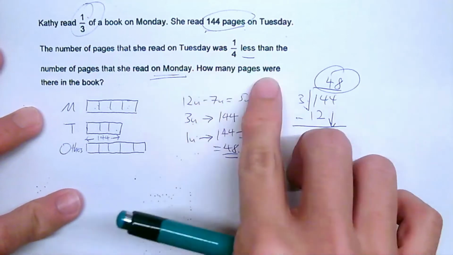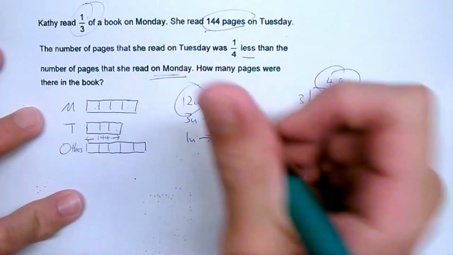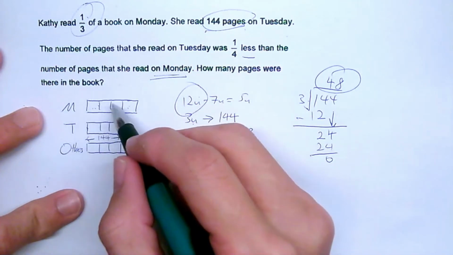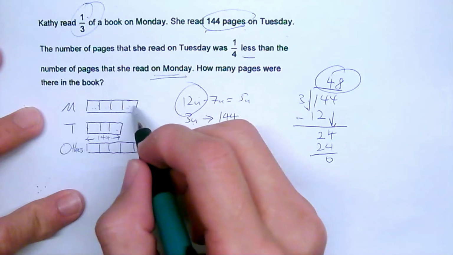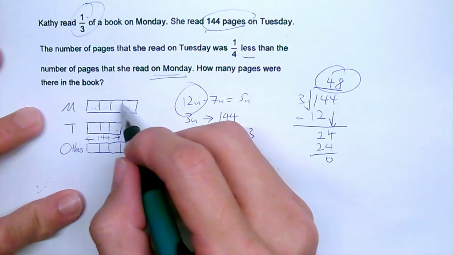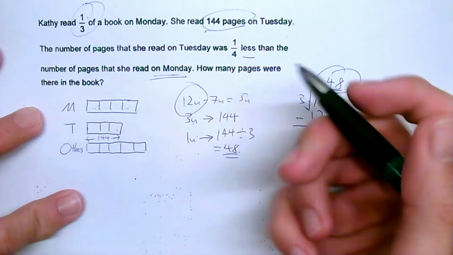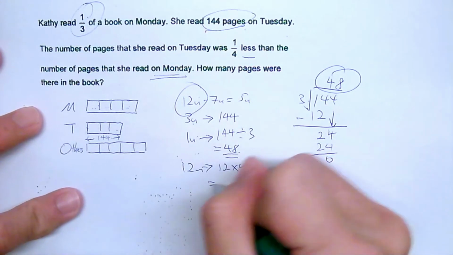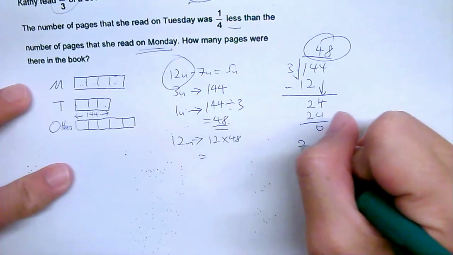Now they said how many pages were there in the book? Total, we counted 12 units, right? Remember, because we managed to find out that Monday is 4 units and Monday is only 1/3, and therefore in total there should be 3 sets of 4 units. So it's 4 times 3, 12 units. So 12 units will be 12 multiplied by 48. Then as per usual, go and do your calculation.